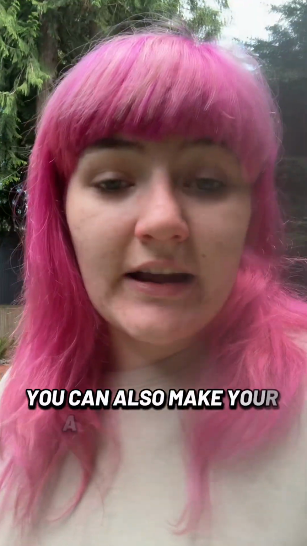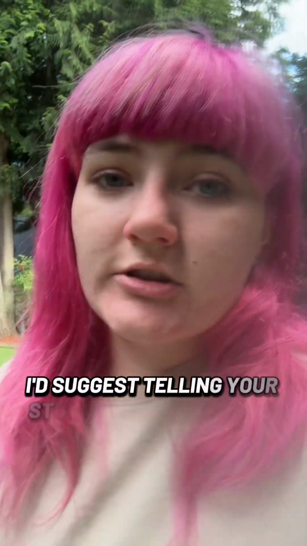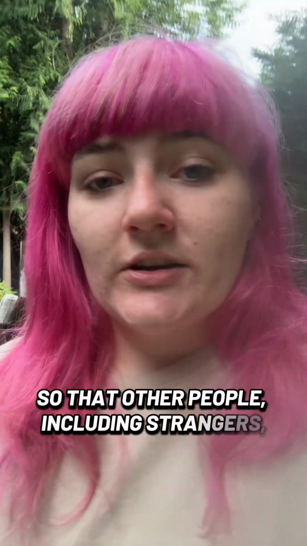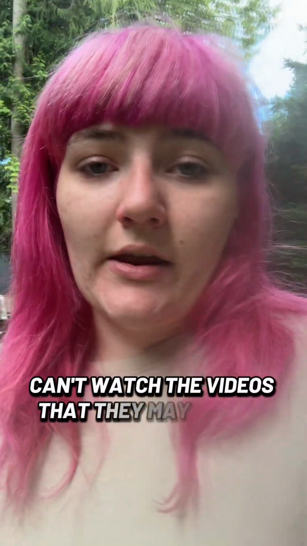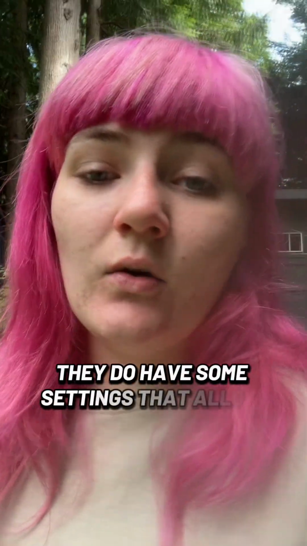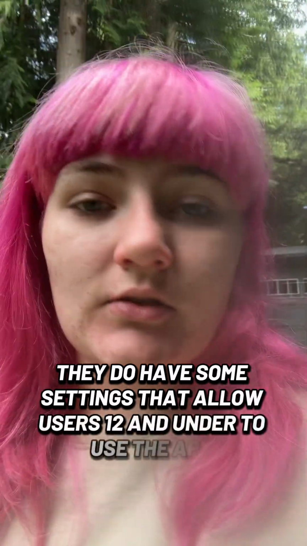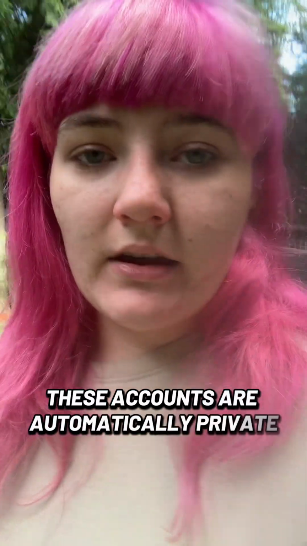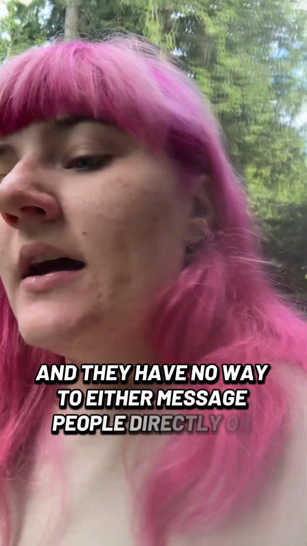You can also make your account private. I'd suggest telling your students to make their accounts private so that other people, including strangers, can't watch the videos that they may or may not post. While TikTok is for those 13 ages and up, they do have some settings that allow users 12 and under to use the app. These accounts are automatically private and they have no way to either message people directly or comment on videos.